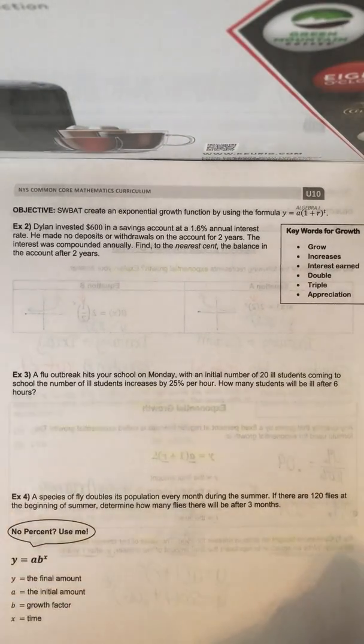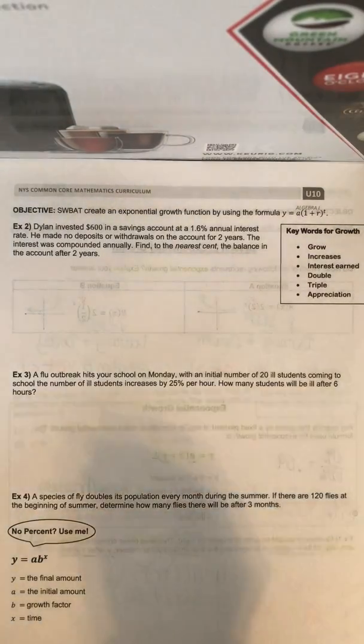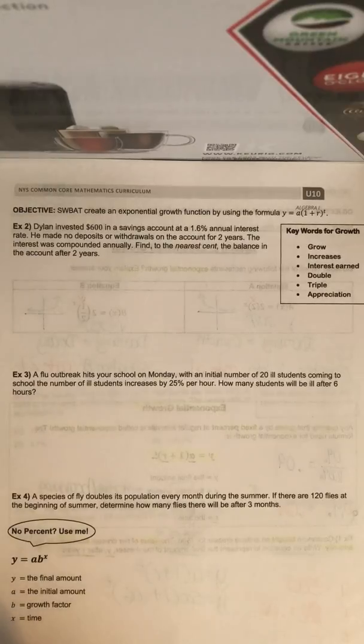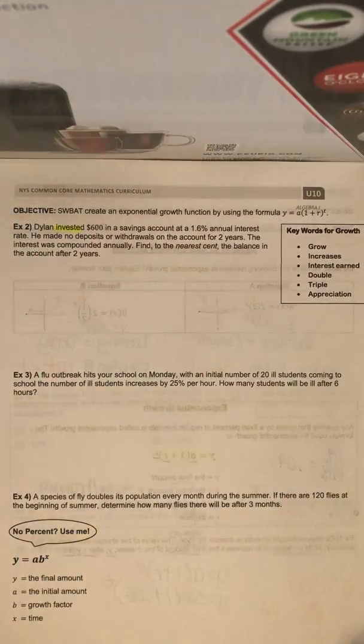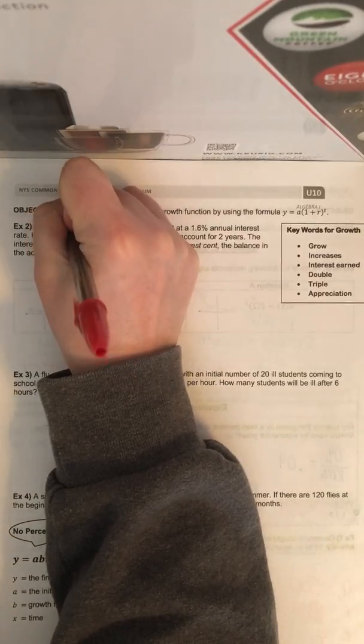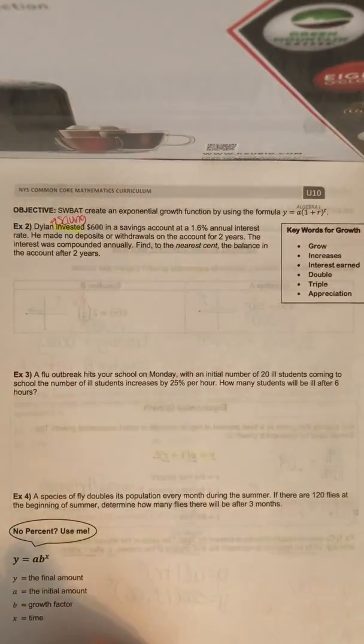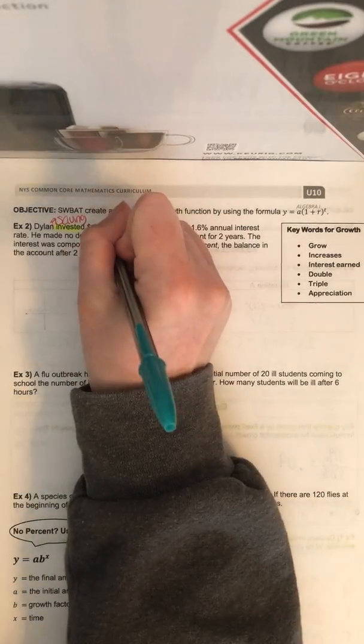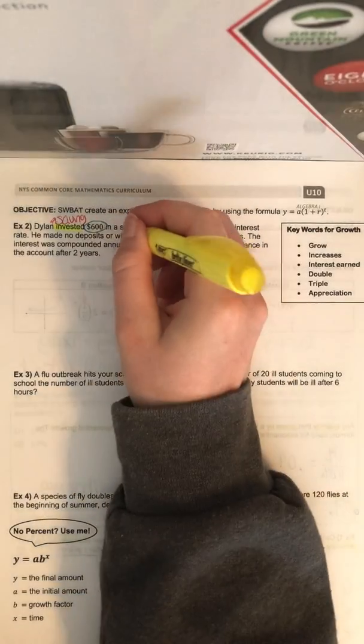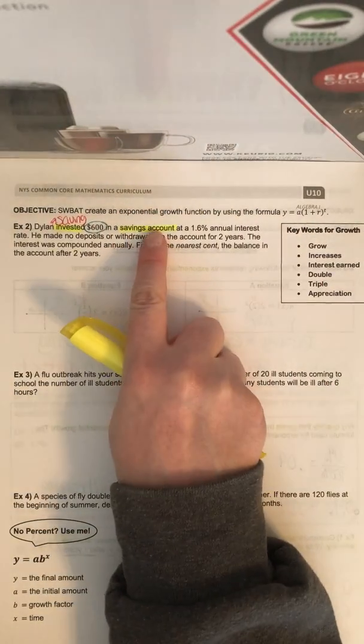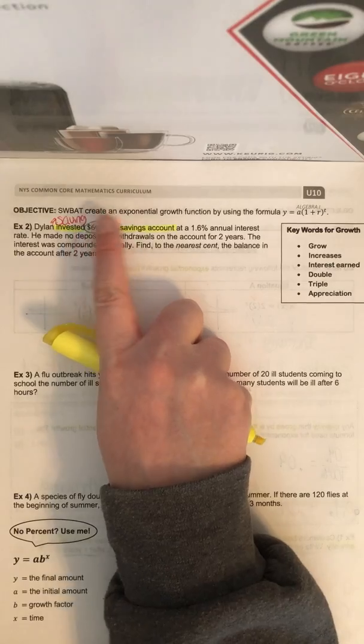All right, next page. If I look at example 2, I'm going to do the same thing as I'm reading. I'm going to highlight what's important and go from there. So it says Dylan is investing $600 in a savings account. I'm actually going to stop right there because there are a lot of important keywords. If you're investing money, that means that you're saving money. So I'm just going to write that down. So I know that he's trying to, again, invest $600 in a savings account. So again, this is just further showing me that if I'm investing money, it's because I'm saving it.